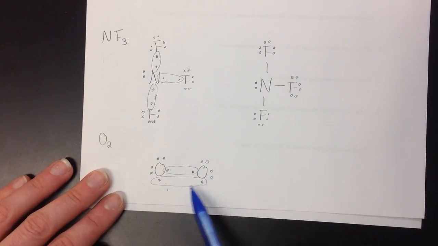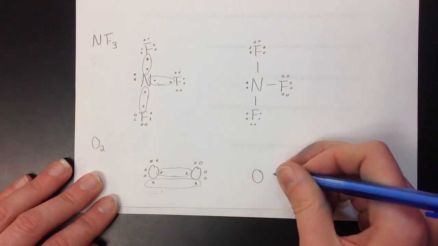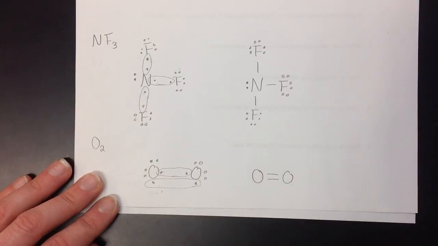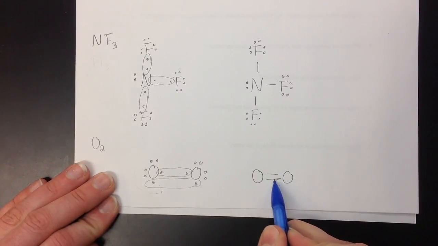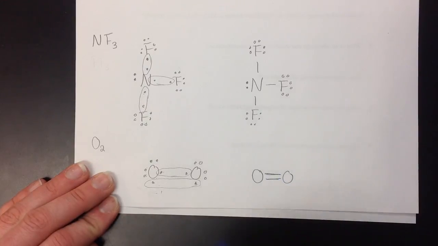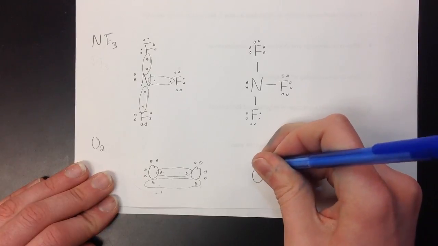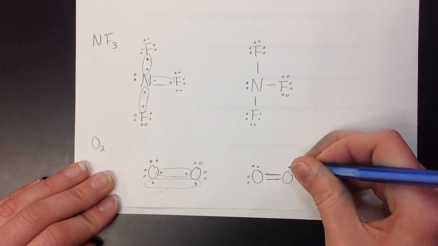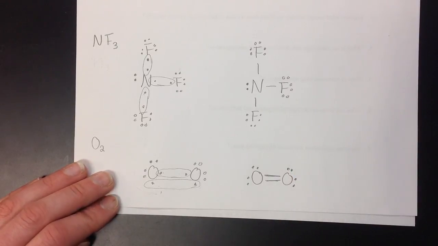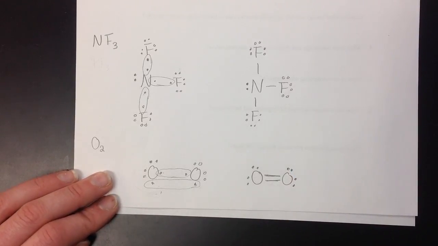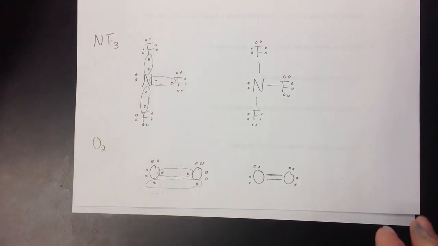So I'm sharing 2 sets of electrons. I'm going to draw that like this. Not one line, but I now need a double bond. So it looks kind of like an equal sign. It's showing that there's now 4 electrons being shared between those oxygens. And I do have to include those other non-shared pairs, the ones that are individual for each of those oxygens. So that is what oxygen looks like. That's the substance that we breathe in.